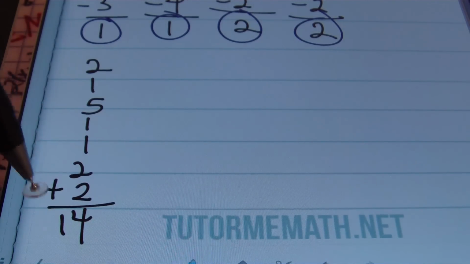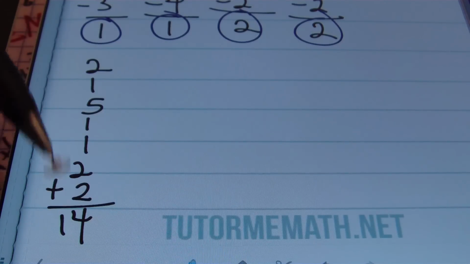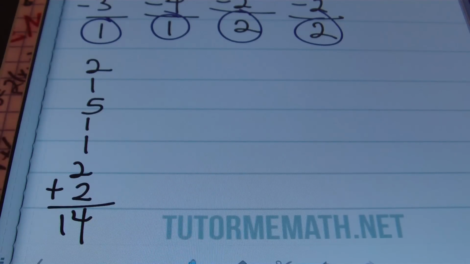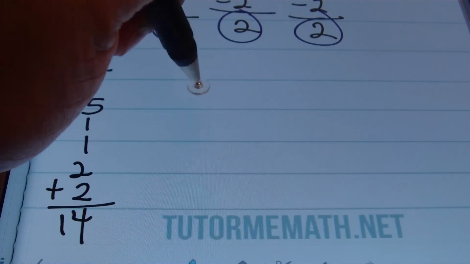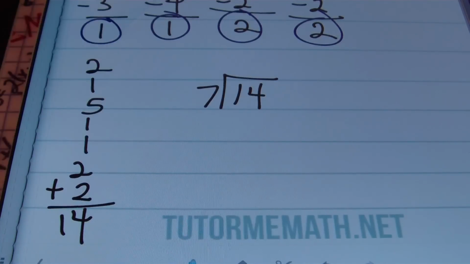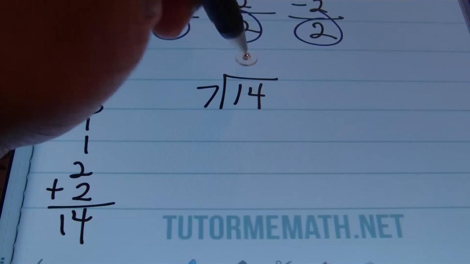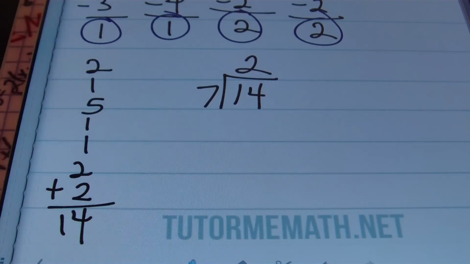All right. Now, because we're finding the average of this value, we need to divide 14 by what? Exactly. We need to divide by 7. Man, you're on top of things today. So you're going to have the 7 going into 14. We know that 14 can be divided by 7 twice. And this 2, ladies and gentlemen, is the answer. That's right. That's the MAD that we were looking for.